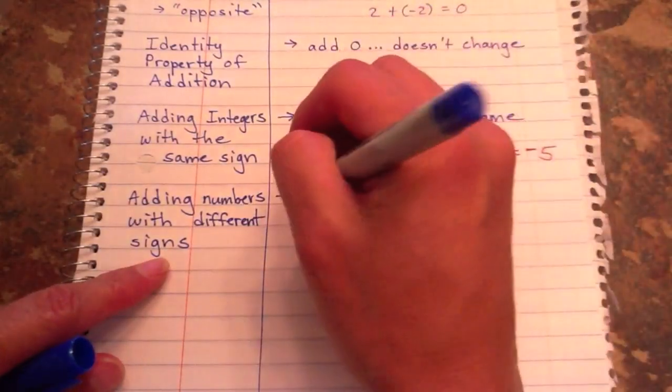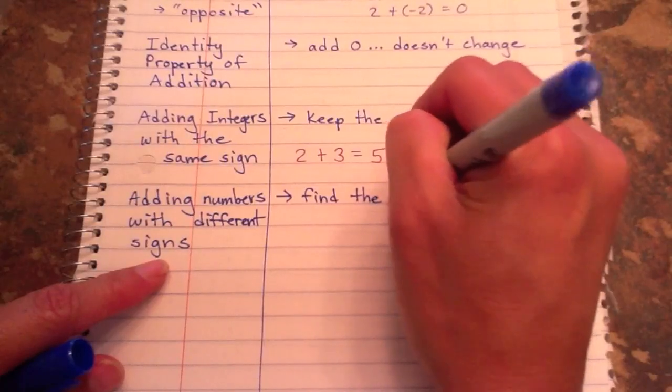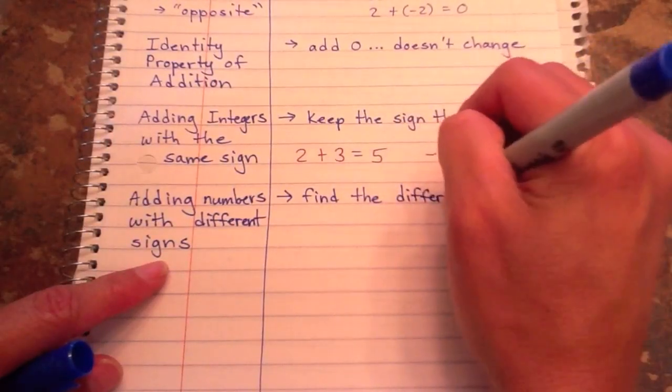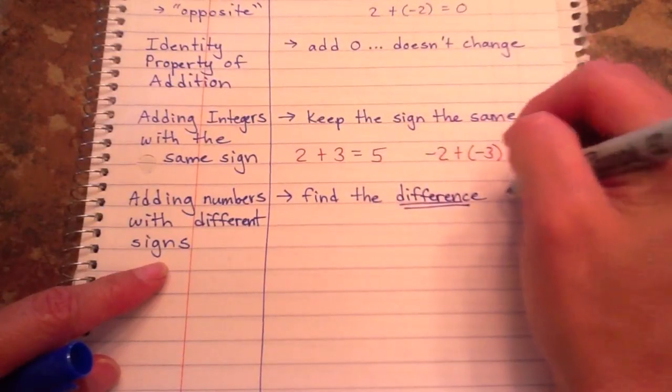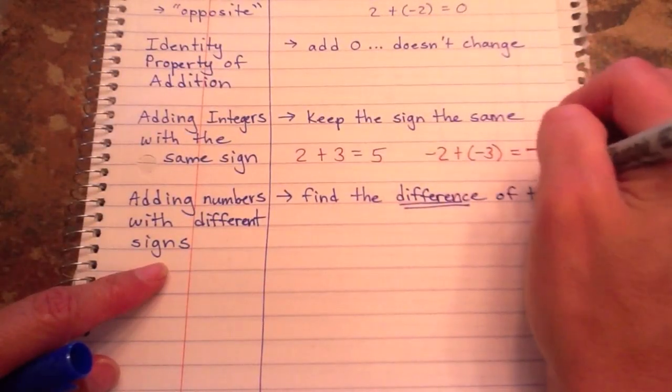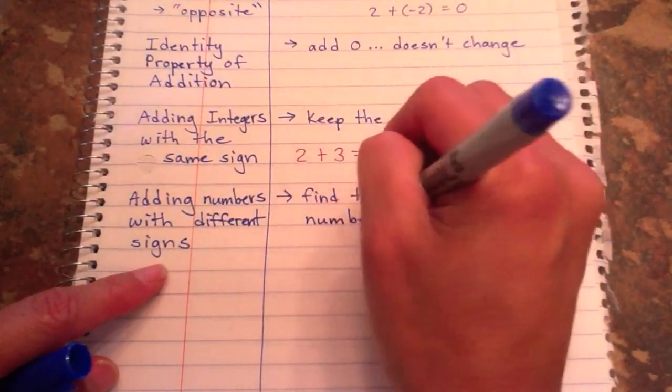What you're going to do is find the difference, and everyone should know difference means subtraction, of the numbers. Okay, you're not worried about the sign when you're finding the difference.